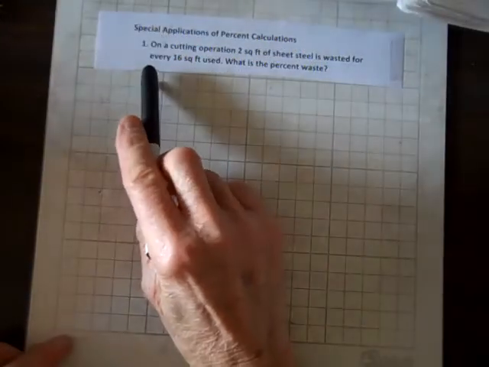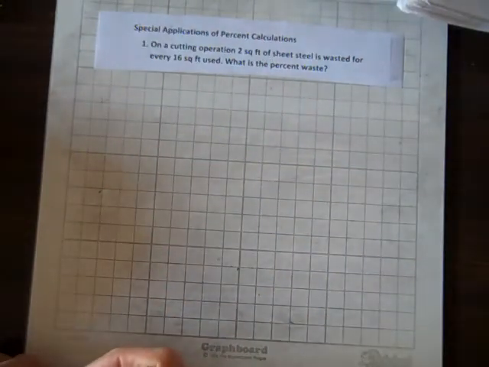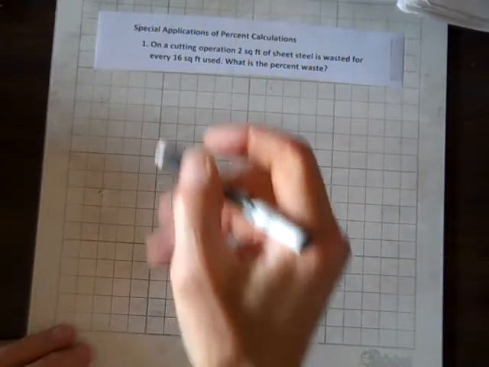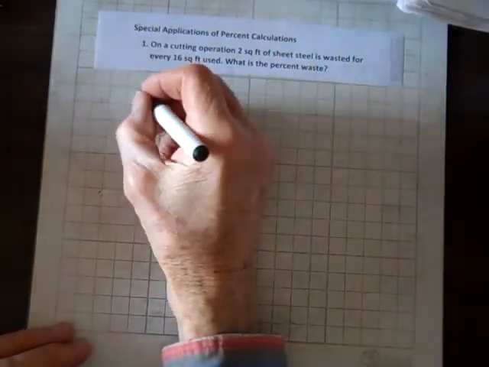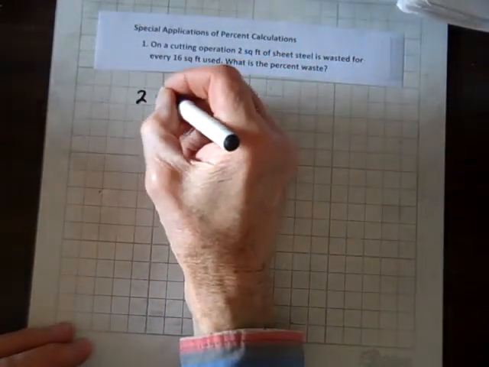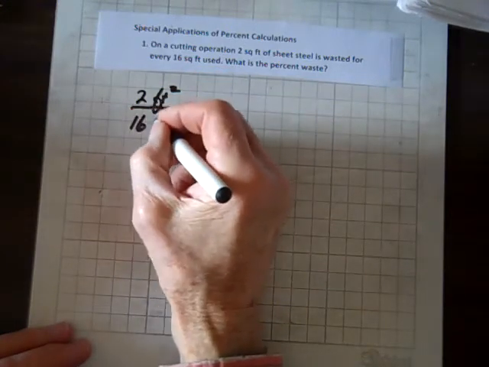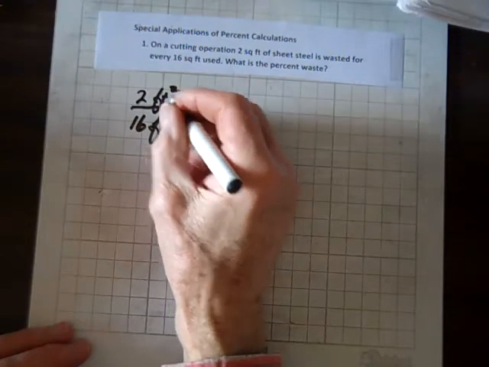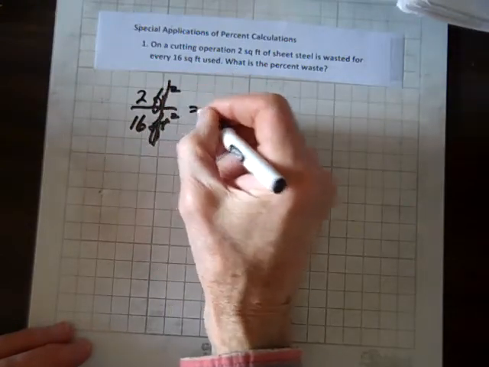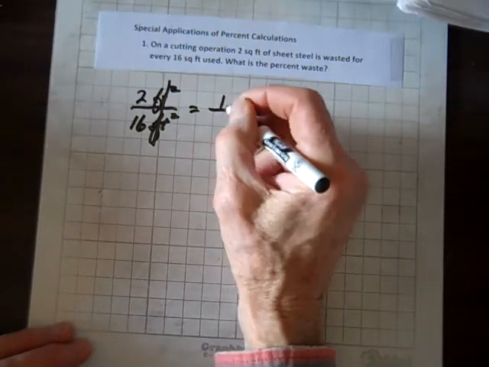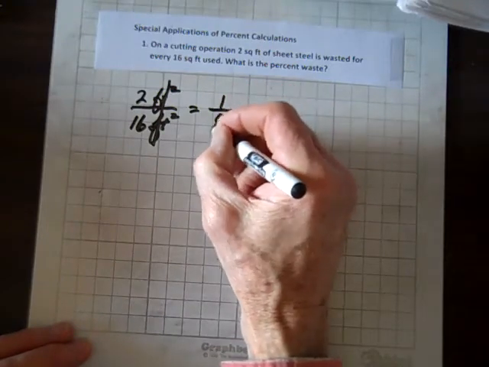So on a cutting operation, 2 square feet of sheet metal is wasted for every 16 square feet used. What is the percent waste? Well, let's see. So we have 2 square feet divided by 16 square feet, and these divide out. And 2 goes into 16, 2 goes into 2 once, into 16 8 times.